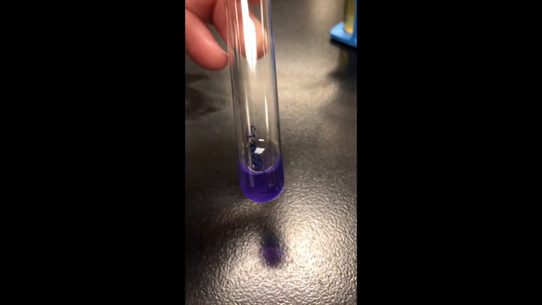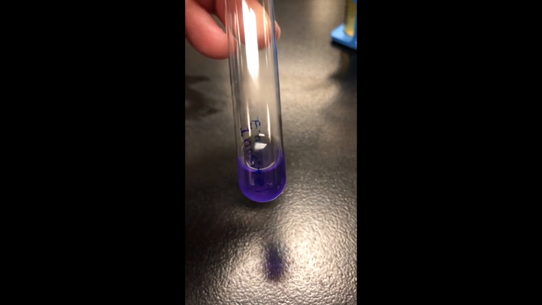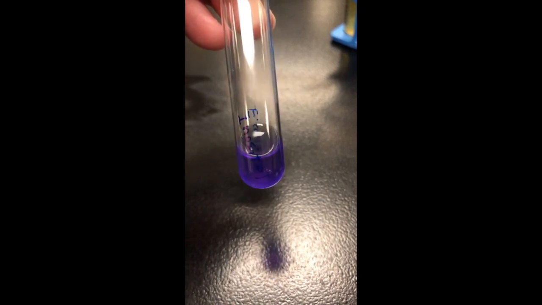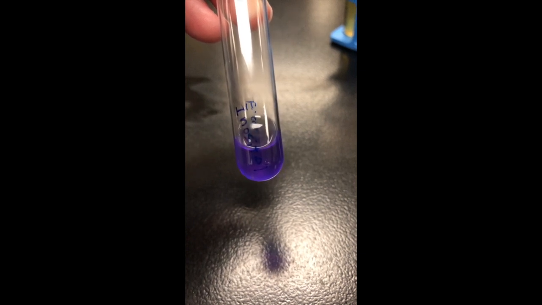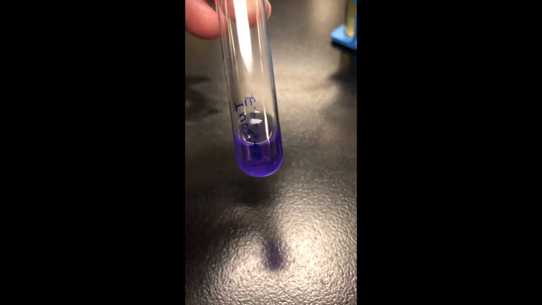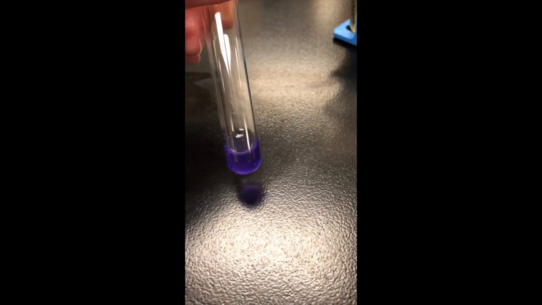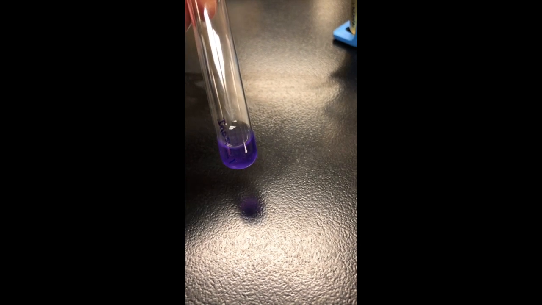Now, E. coli could utilize lactose, but for some reason, our inositol is still purple. So E. coli can't utilize inositol for energy. What do you think about your unknown? Is it yellow?